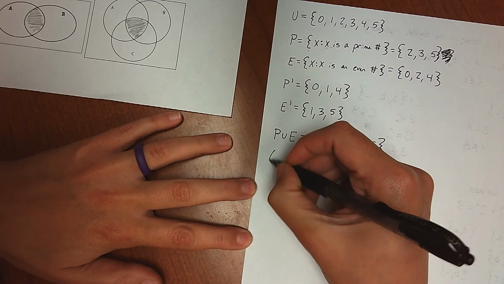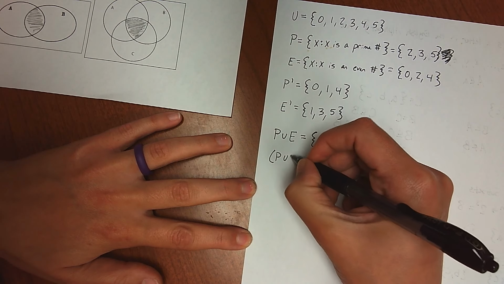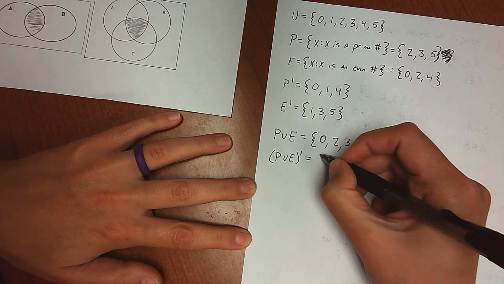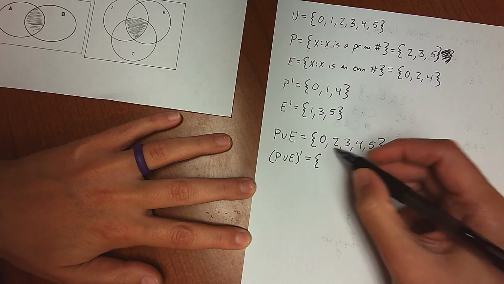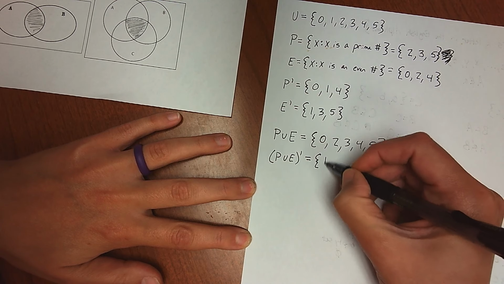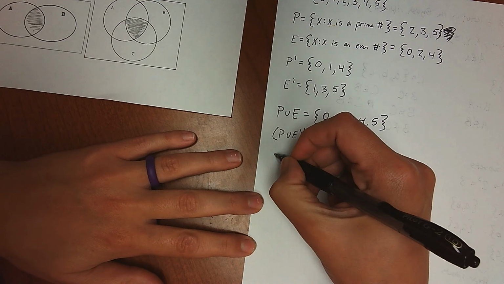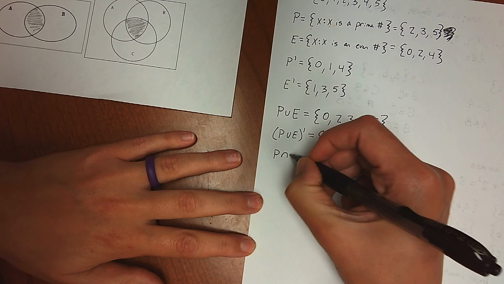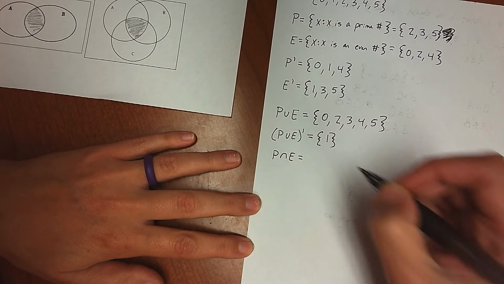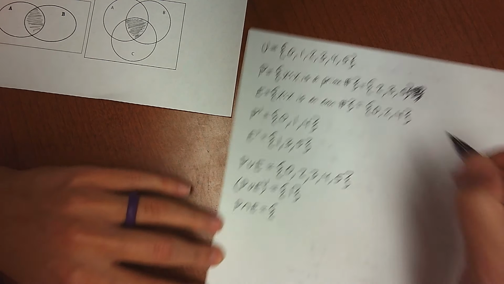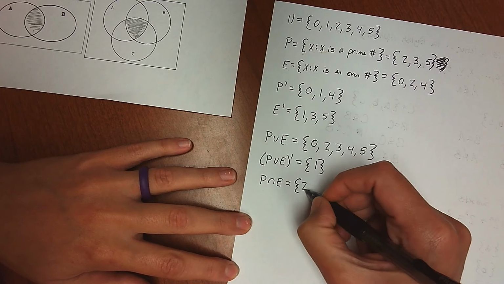All right, so if I wanted to, I could do the complement of the union of P and E. The only element I'm missing would be 1. All right, now let's do the intersection. So P and E has to be in both. What is the element that is in both? There's only one, and that's 2.